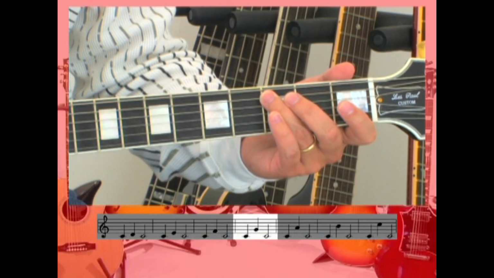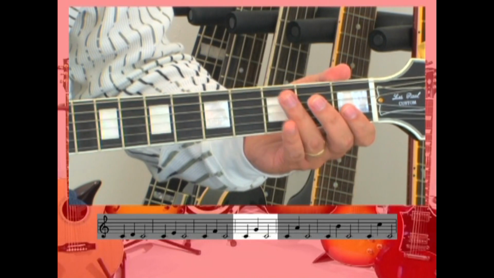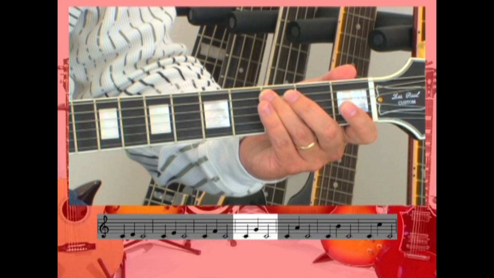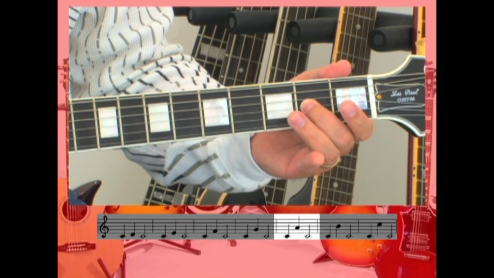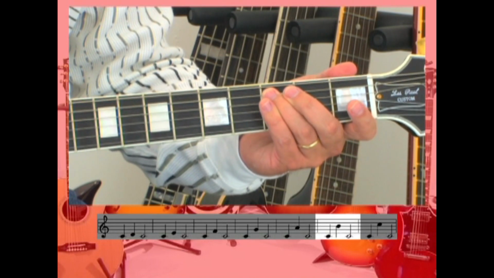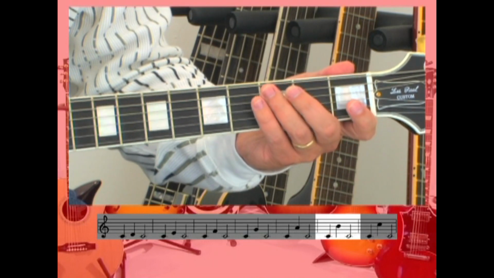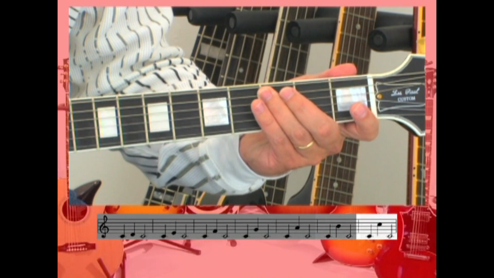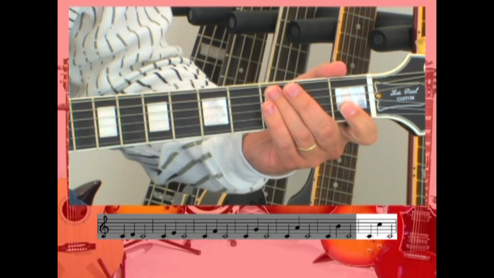The fifth interval is C to G open on the third string, and back to C. The sixth interval, C, A, C. Seventh interval is C to B open on the second string, back to C. And the octave interval, C to C, back to the low C.